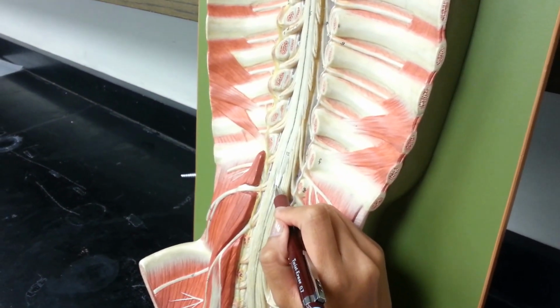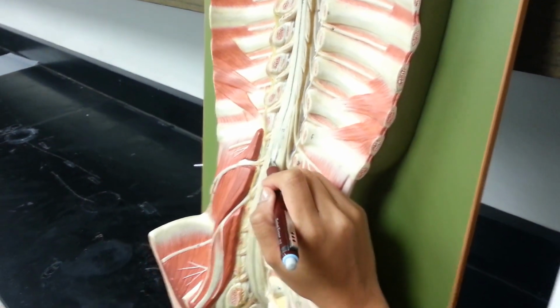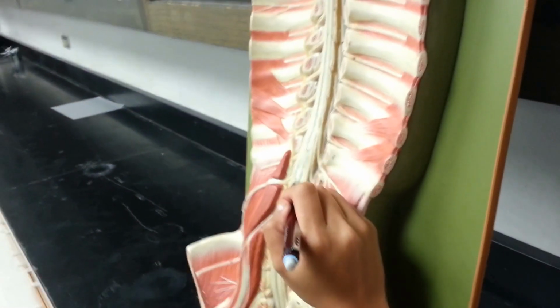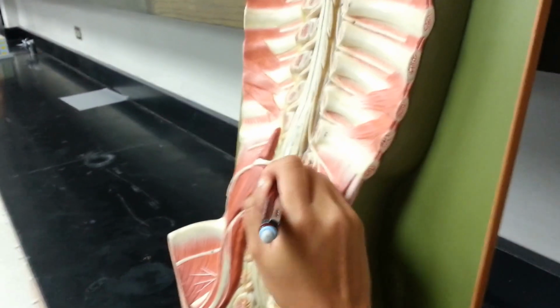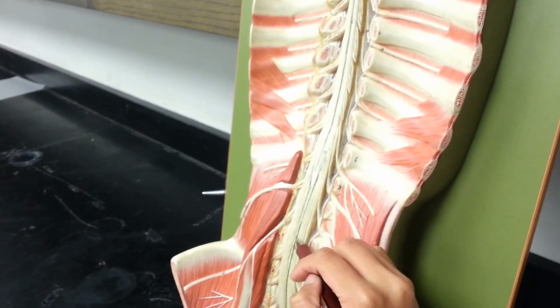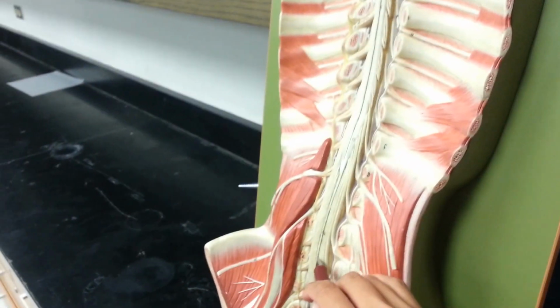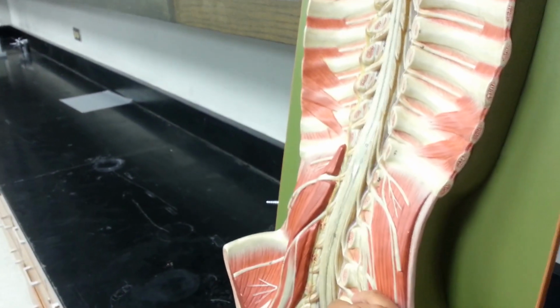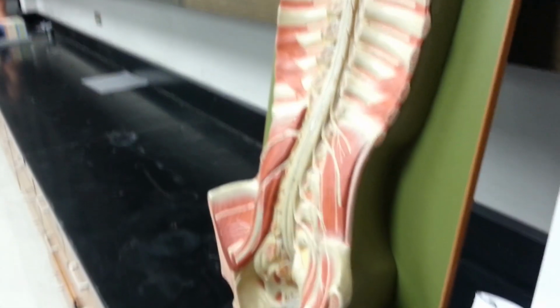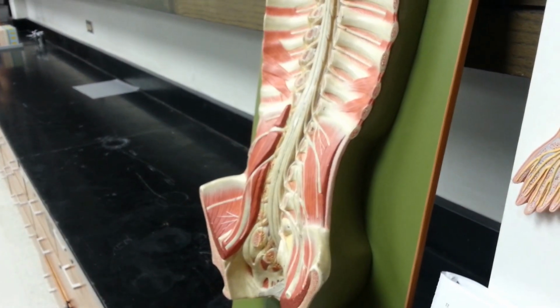Now, what anchors this conus medullaris inside? Yes, the filum terminale. You see this one strand here? Again, it's connective tissue. And it anchors your spinal cord down to the pelvic cavity so that it's not just moving inside. It keeps it in place.